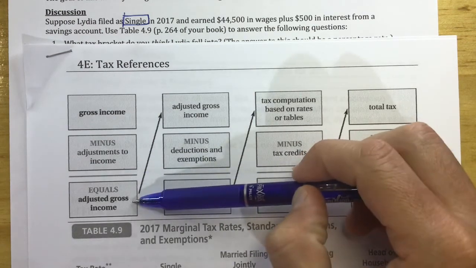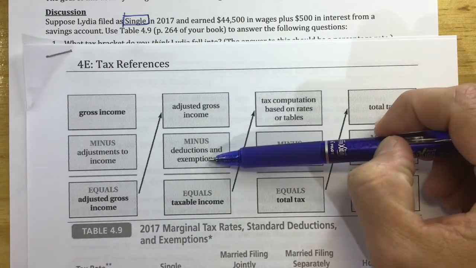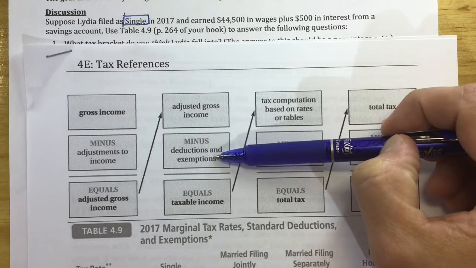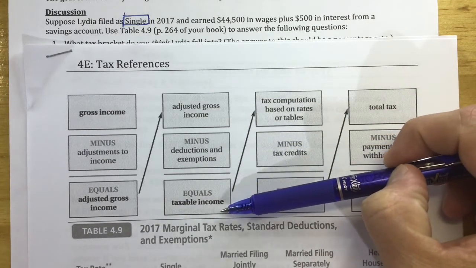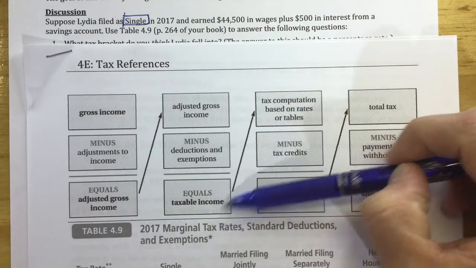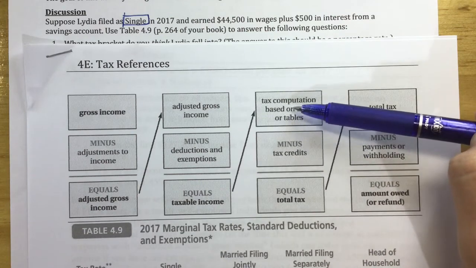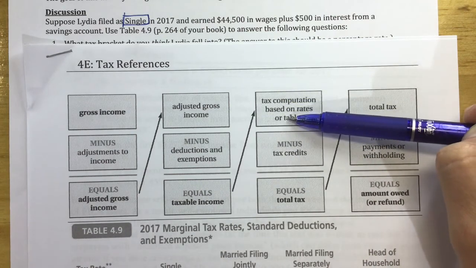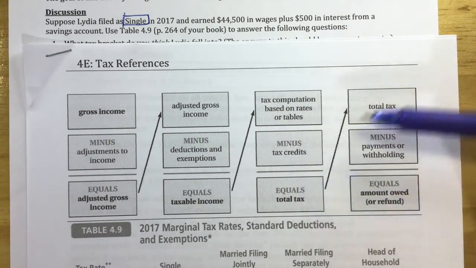You then take that new value, and it becomes the top of another little equation here. Then you subtract something from that. You can subtract deductions and exemptions, and that equals some new number. All right, then this is a little bit trickier because it doesn't go straight into this number. But you'll look at a table and you collect a little bit more values. It becomes a new number, and then you subtract something else from that one. All right, then that value moves over here.